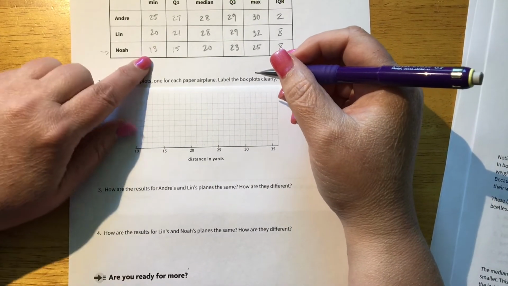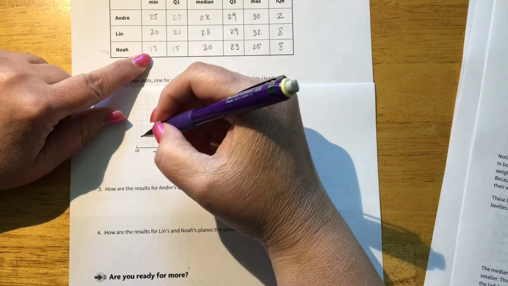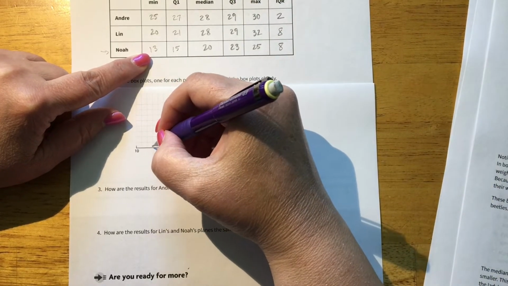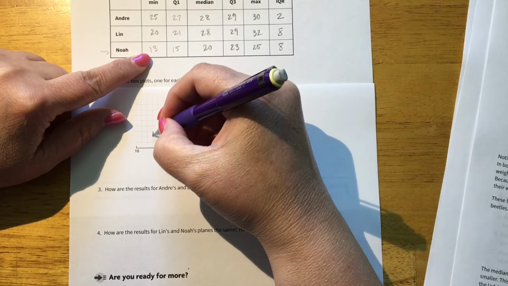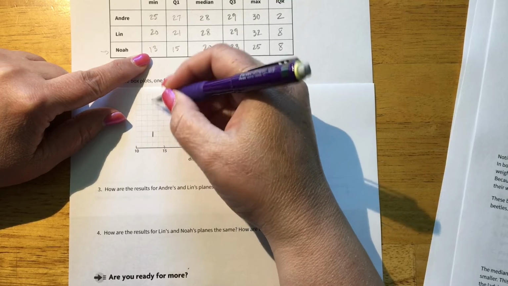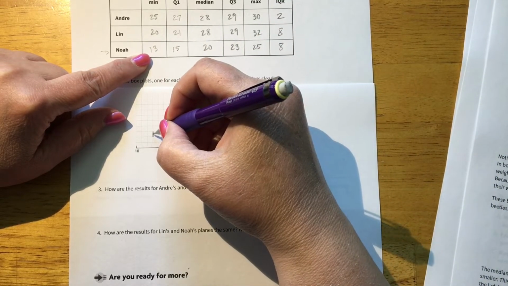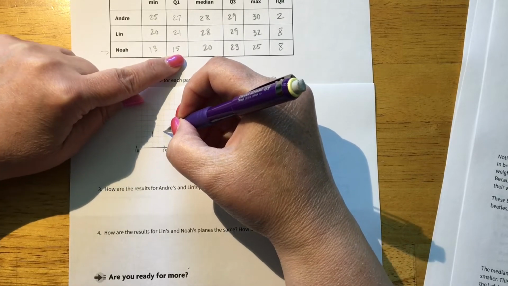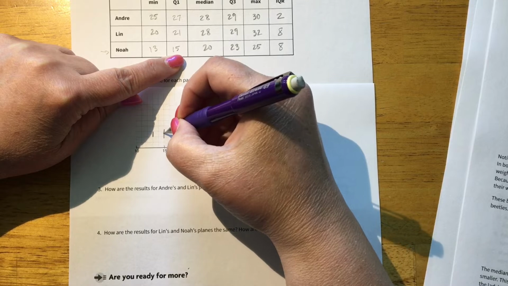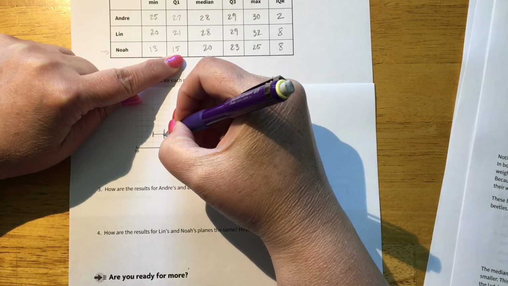But this one seems to be lining up much better. So let's go ahead and start. Noah is where we're going to begin. His minimum was at 13. So 10, 11, 12, 13. So I'm going to go up to about right here. I don't want to go up too far and get in the way of, I need room for everybody, right? So there's his minimum. Then his whisker is going to extend all the way to Q1, which is at 15. So I'm going to make that a little bit taller than the bottom one, and I'm going to put that whisker in there.